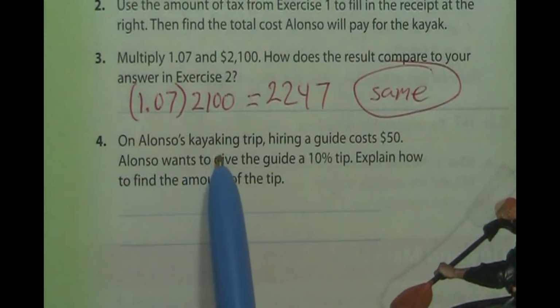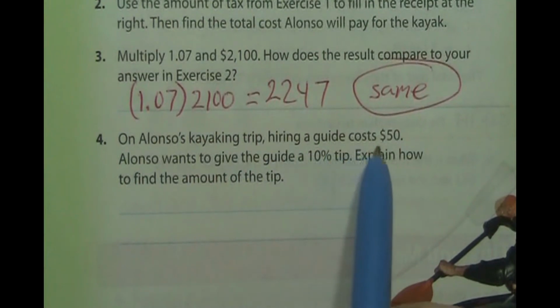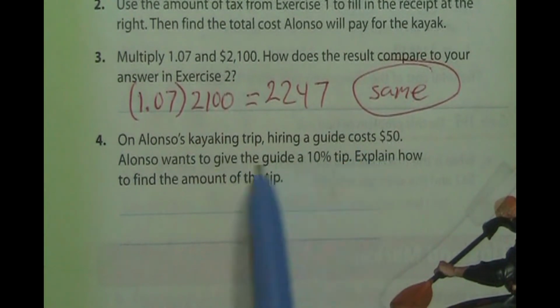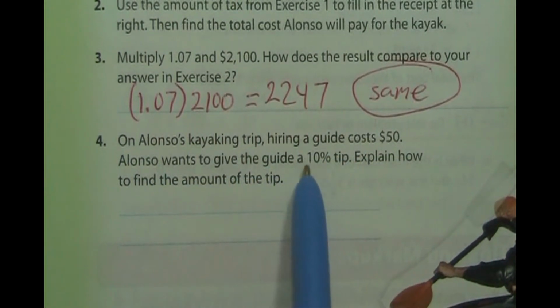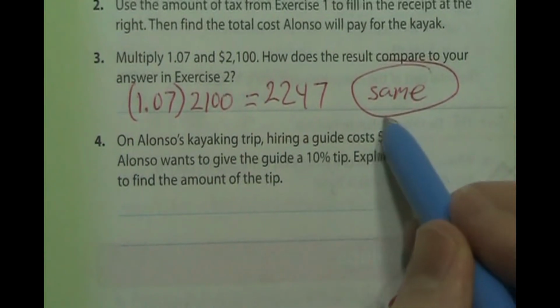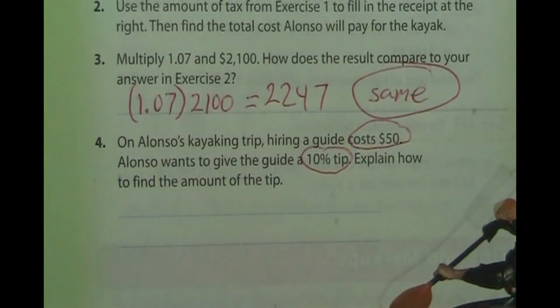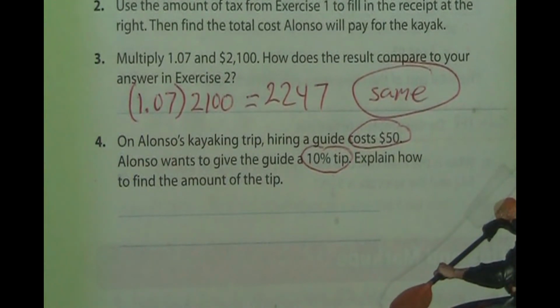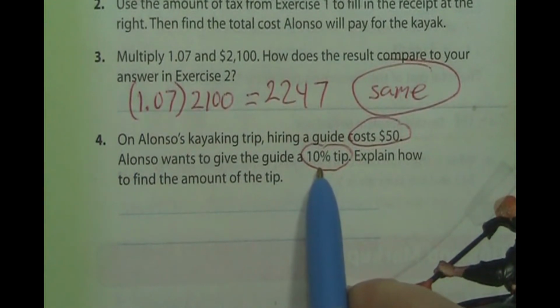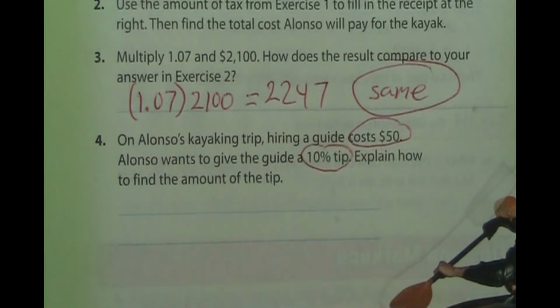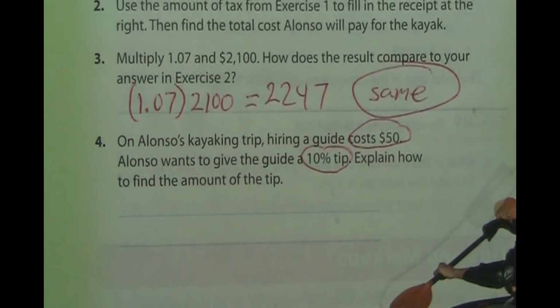Okay, on Alonzo's kayaking trip, hiring a guide costs $50. Alonzo wants to give the guide a 10% tip. So it costs $50, but he wants to give a 10% tip. Explain how to find the amount of the tip. Of just the tip, not the total cost. How would you do that?